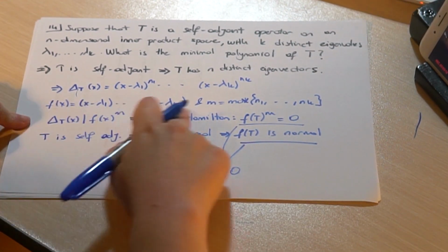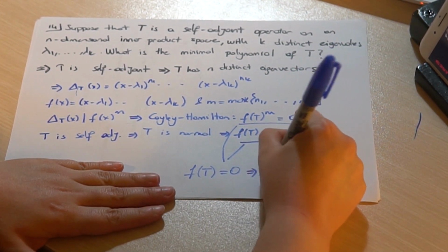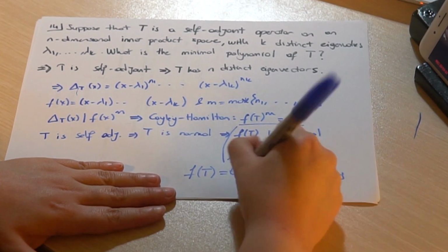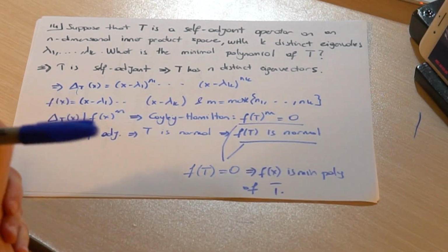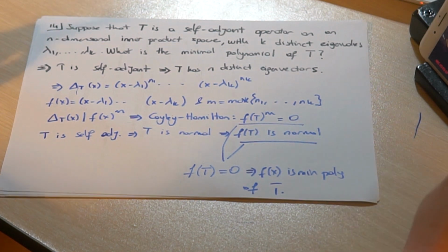So this was the minimum. So this implies that f(x) is the minimal polynomial of T. So this answers question 14.